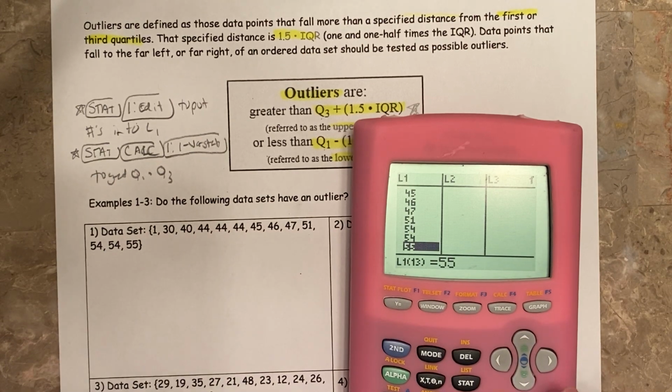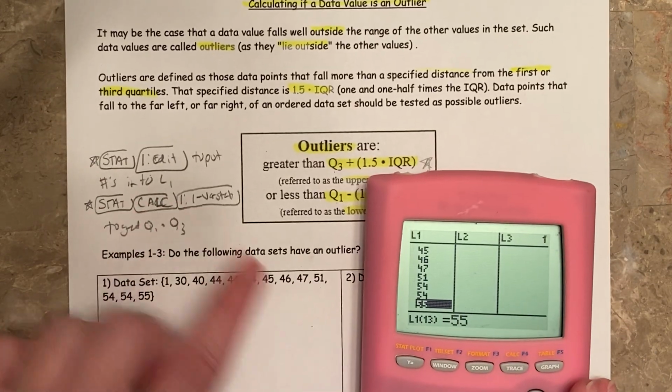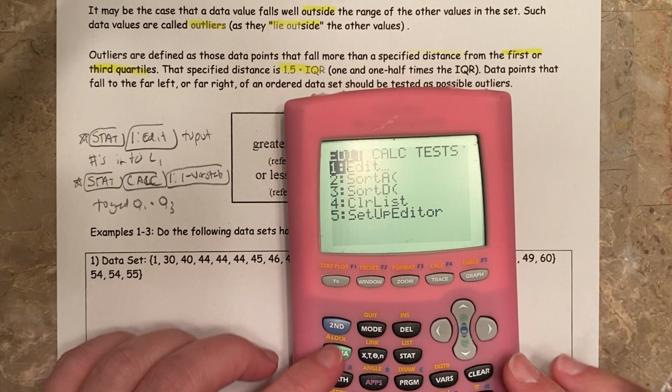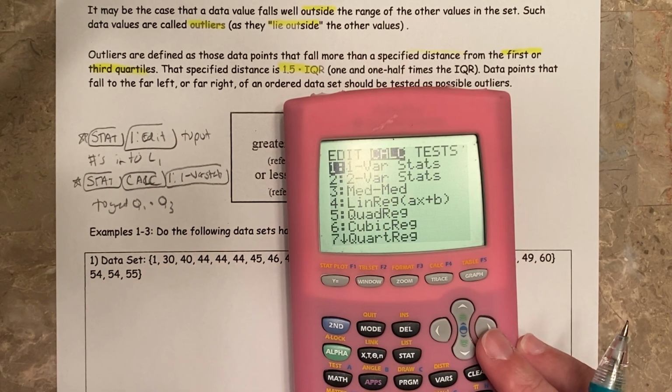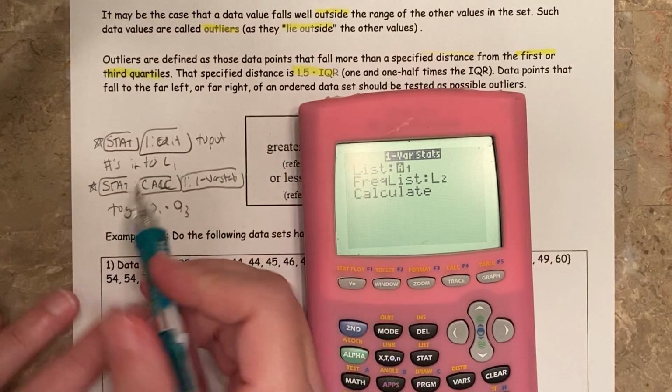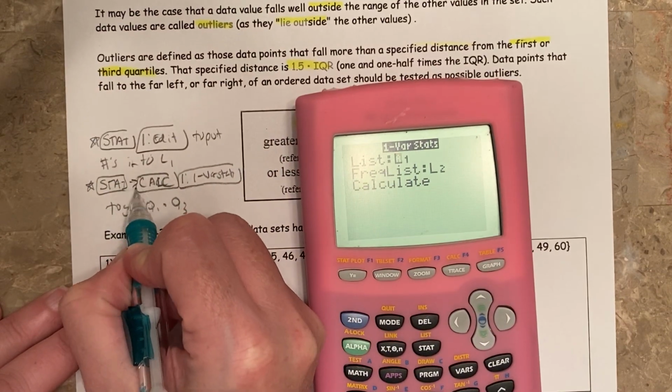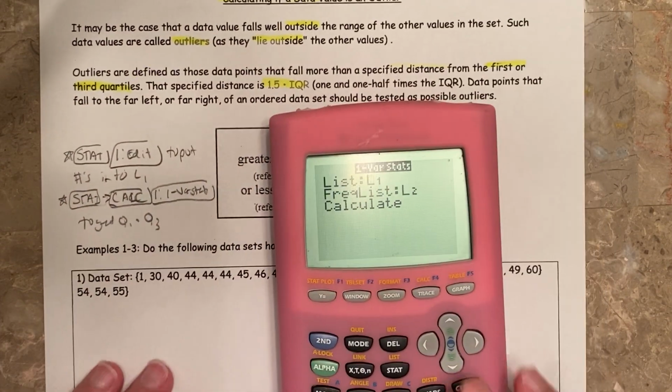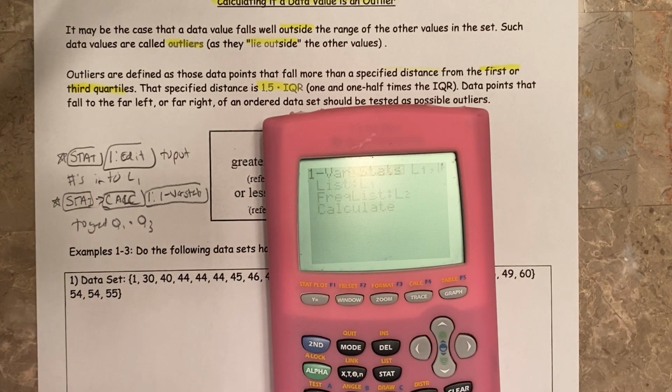Okay, so now what we're going to do is press stat calc 1. Stat, move over to calc, and then press 1. Stat, move over to calc. And then we're going to get what we need.